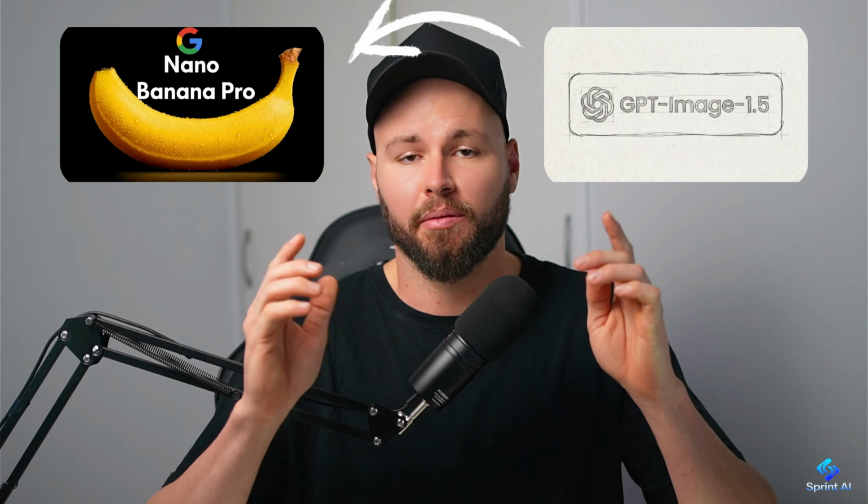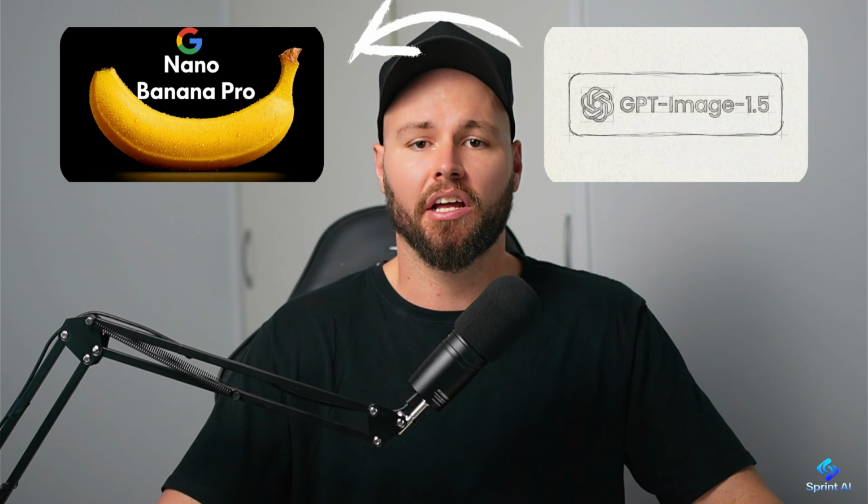OpenAI has just released their new image model, GPT Image 1.5. It is widely considered that Nano Banana Pro is the superior image generator to date. So I've gone through and tested with the exact same prompts, and we can see which one ranks the highest on image generation. I have a pretty wide variety of prompts here just to see which works the best and how the lighting and all the details come into play.